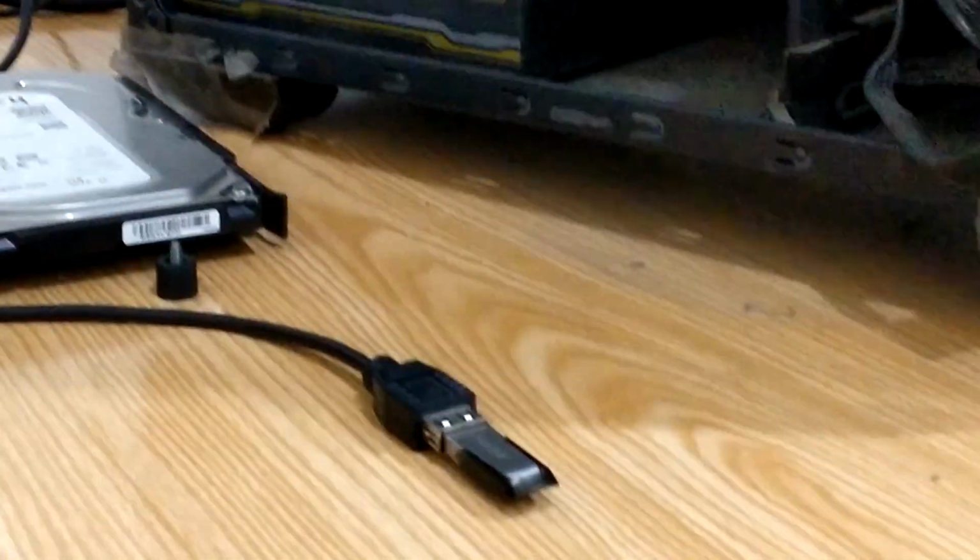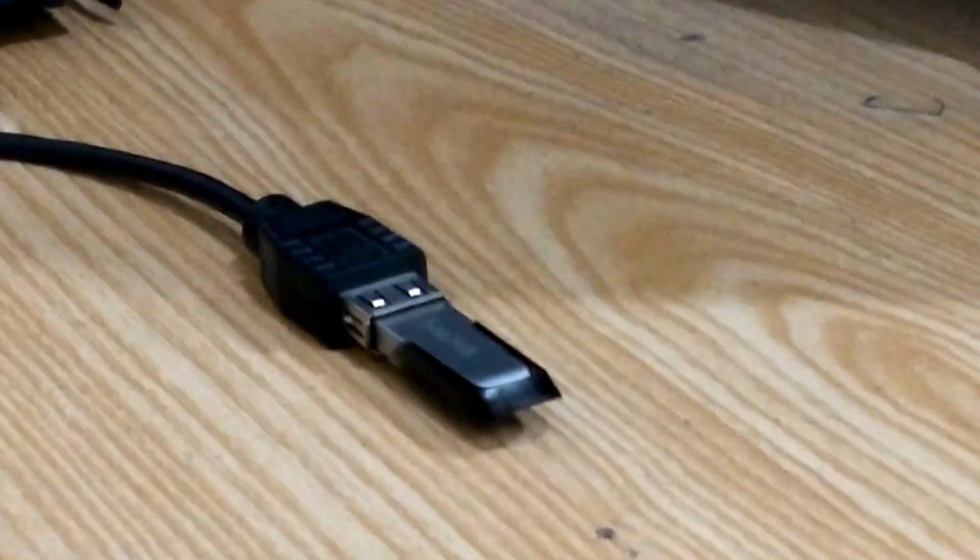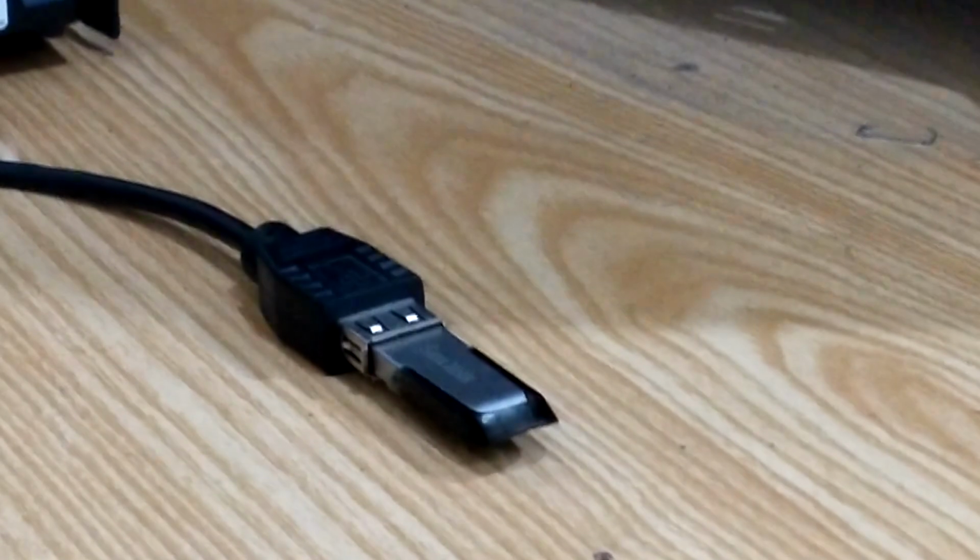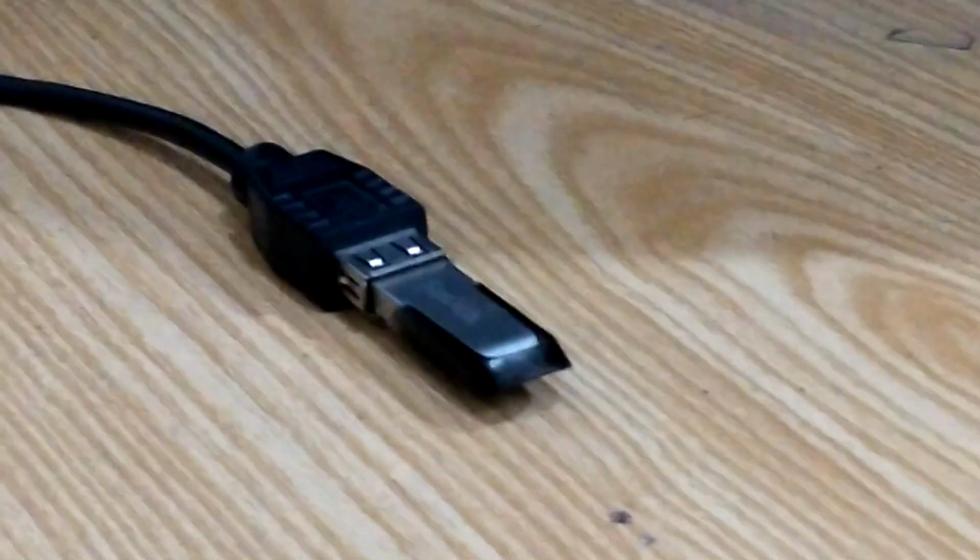Hello guys, today we are going to learn about the installation of an operating system on a computer.